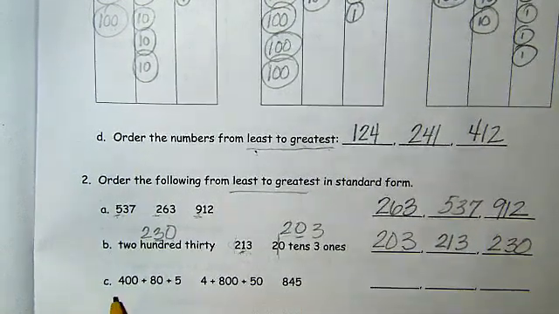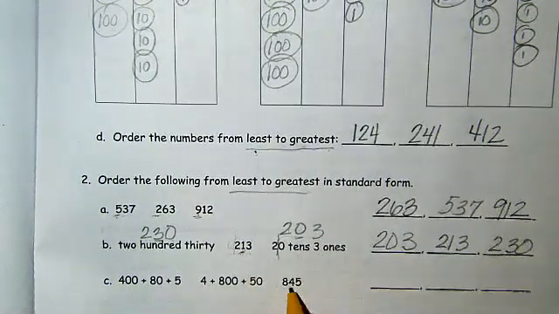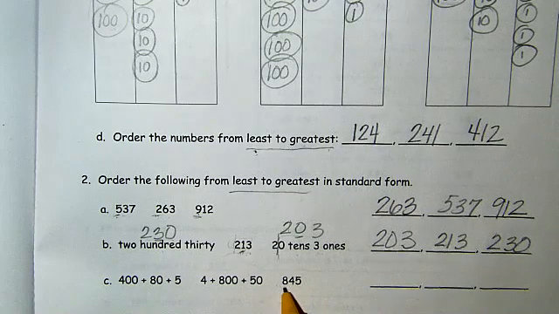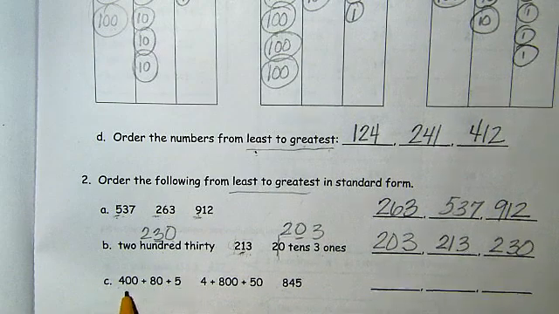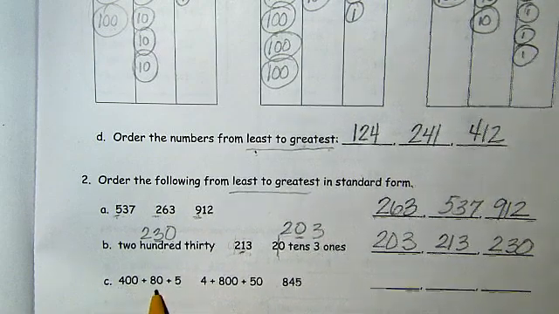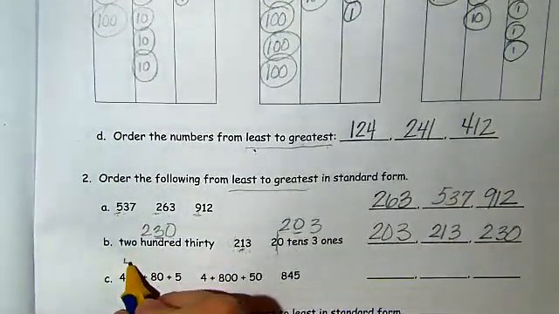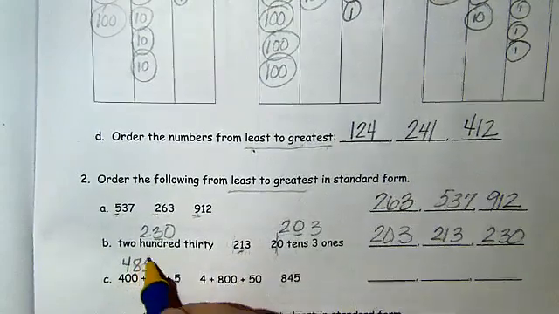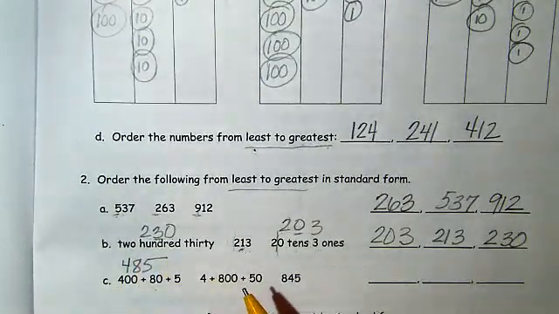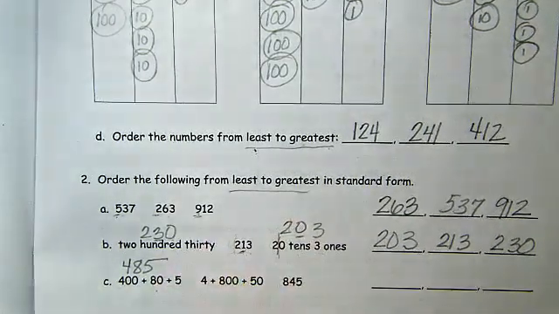Same thing here. We're going to write these in standard form. This one is already in standard form, 845. So these two are not. This one is at least in order, 400 plus 80 plus 5. So it's in expanded form, and we're going to write 485. Think about those hide 0 cards, sliding those 3 numbers together.